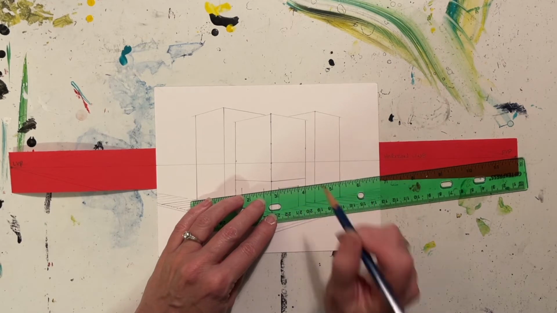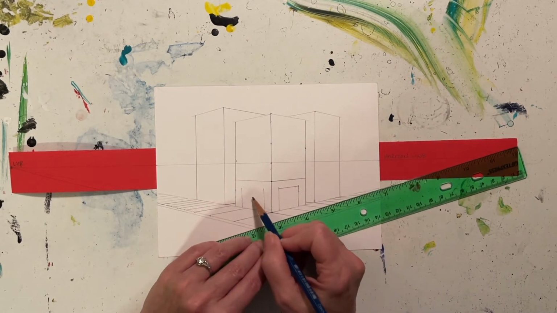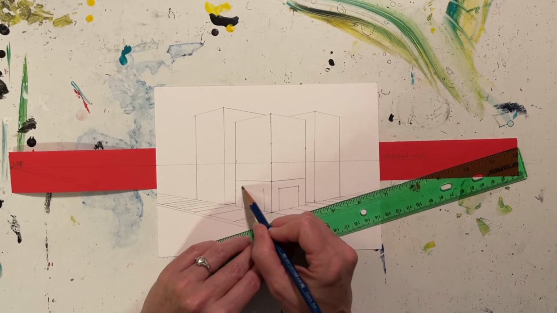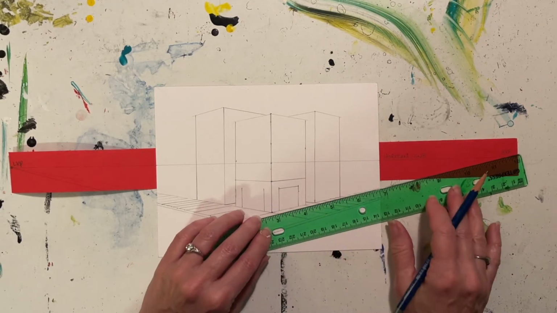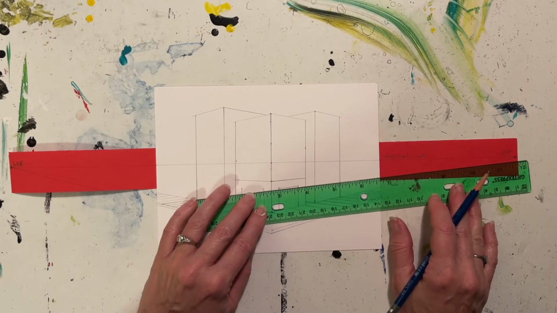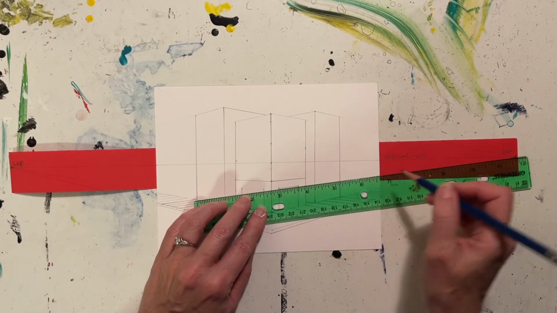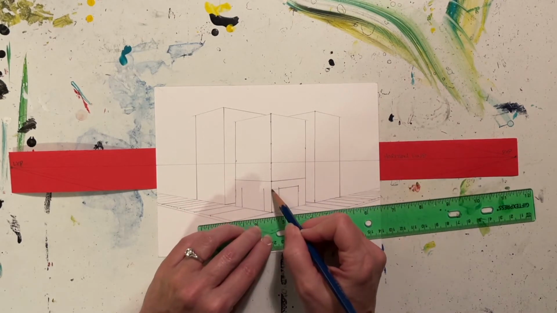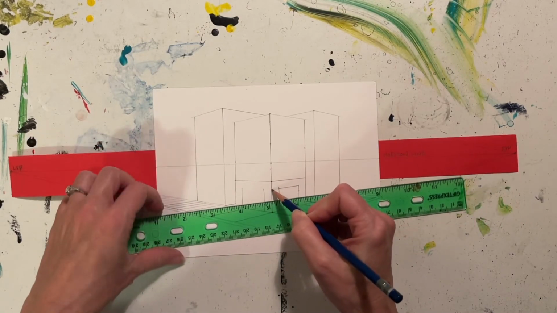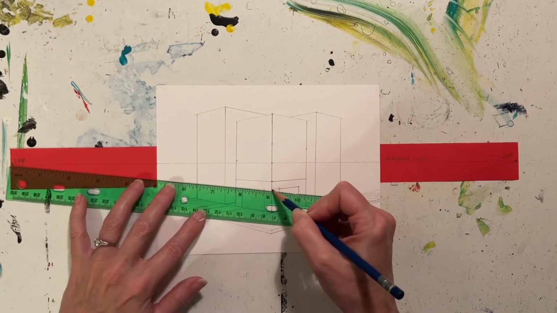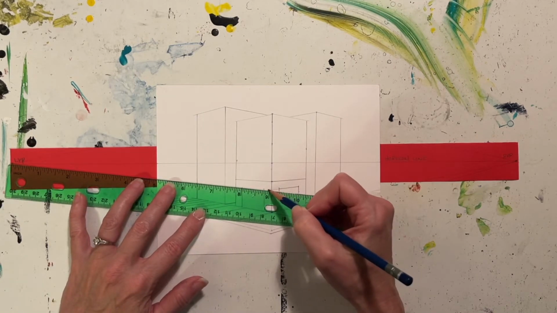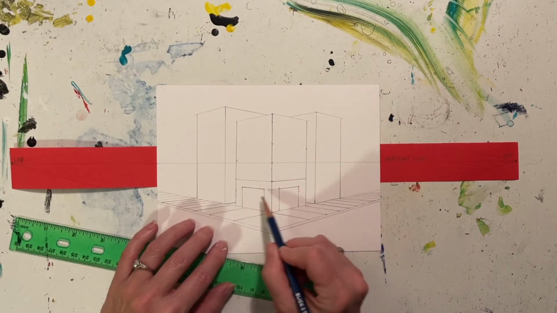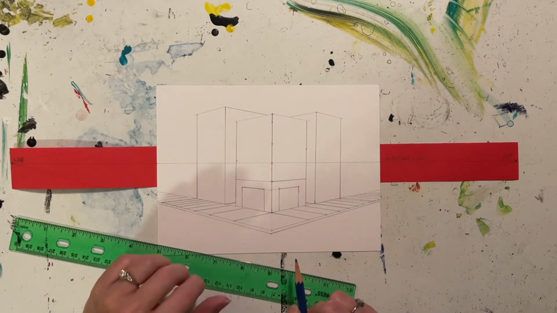Now, I can tell you that if this opening is the same as this opening, then the header height, or the top of that opening, will be consistent. And you can check that if you want to by extending the top or the header over to your corner. And then by using that corner, you can use it to match the heights of both of your openings.